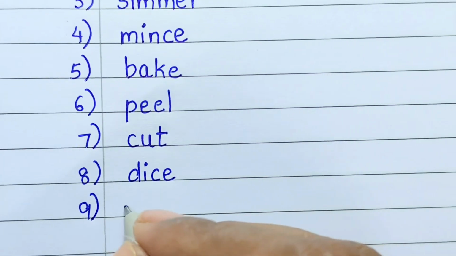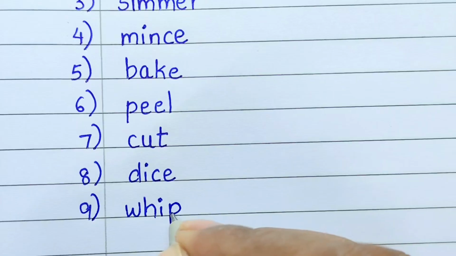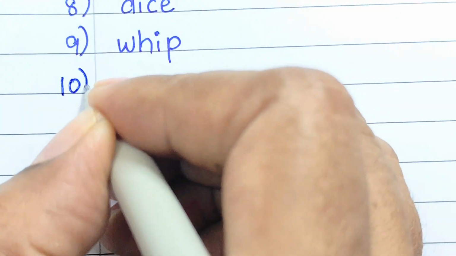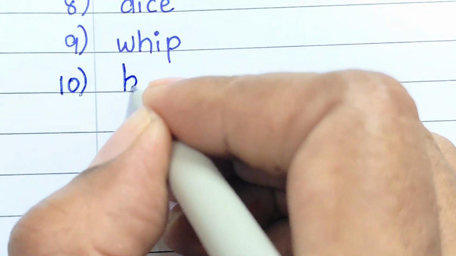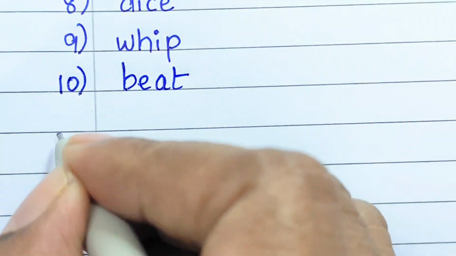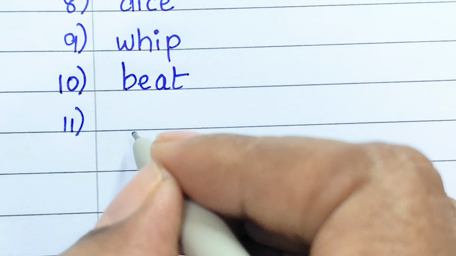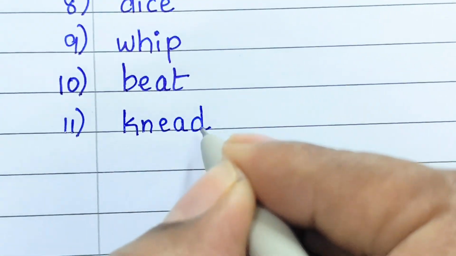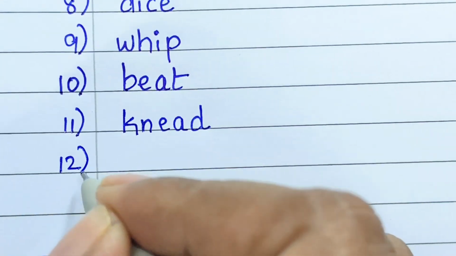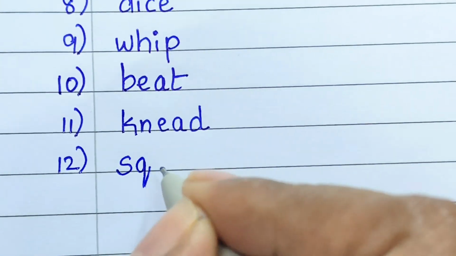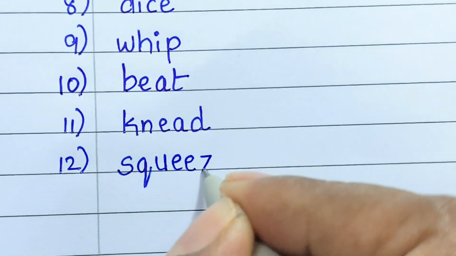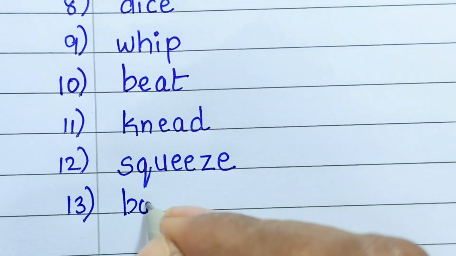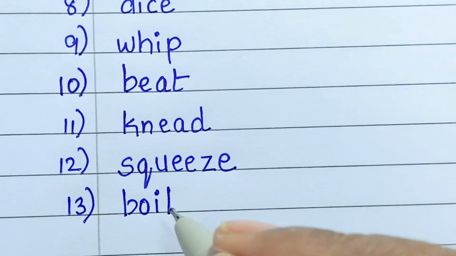Dice. 9. Whip. 10. Beat. 11. Knead. 12. Squeeze. 13. Boil.